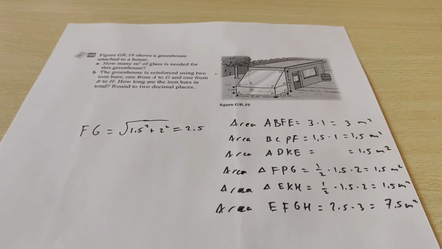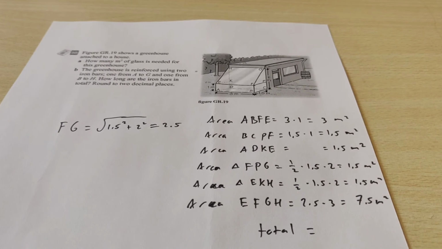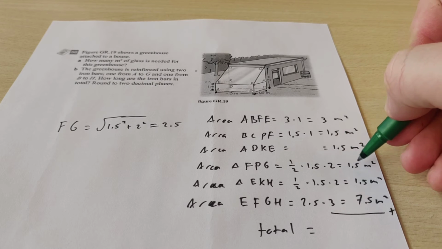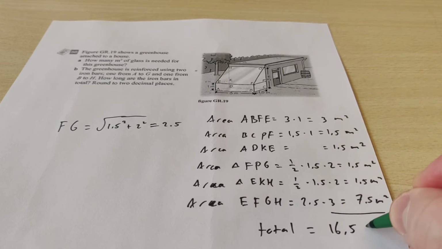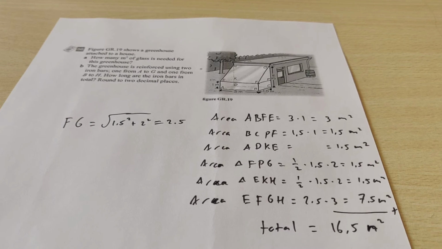And if I want to know the total, what I need to do is add all of this. So 3 plus 1.5 plus 1.5, all of it. If you do that, you get 16.5 square meters. And that's the answer for exercise A. So you can see it's really big, but hopefully it was clear to everyone. Then we're going to go to exercise B.